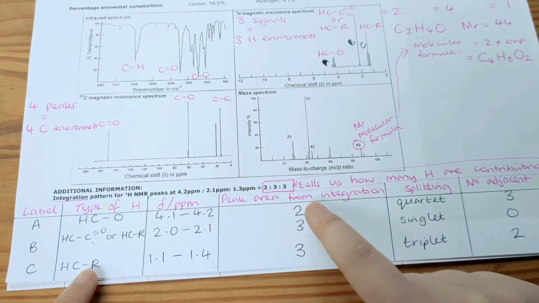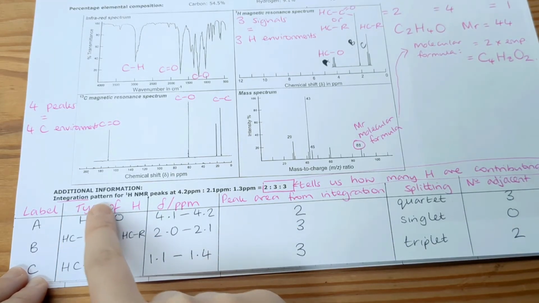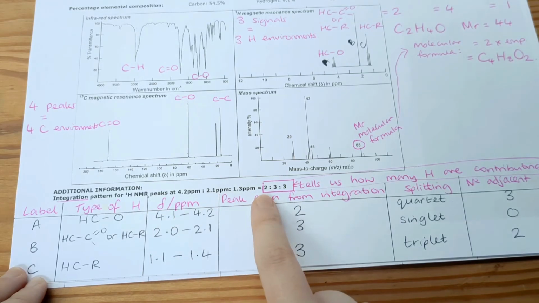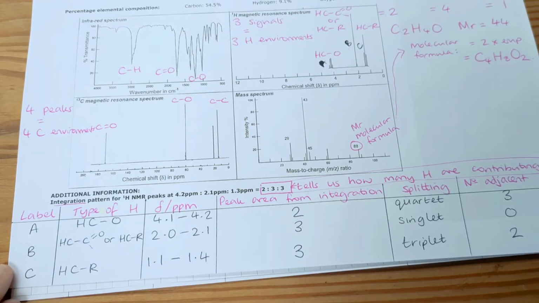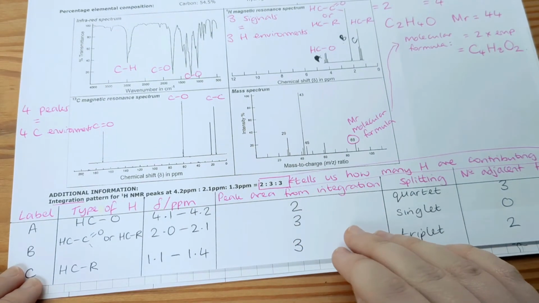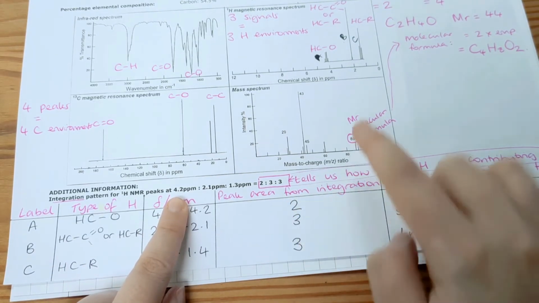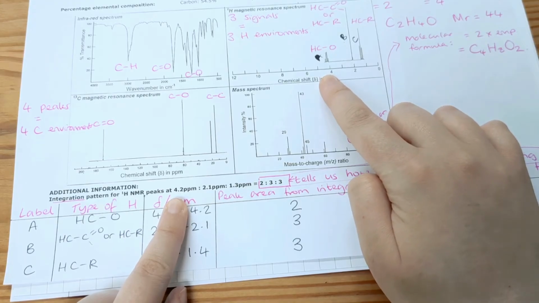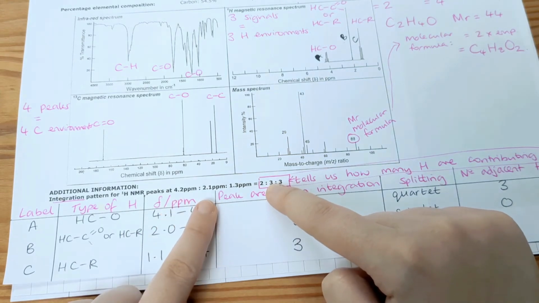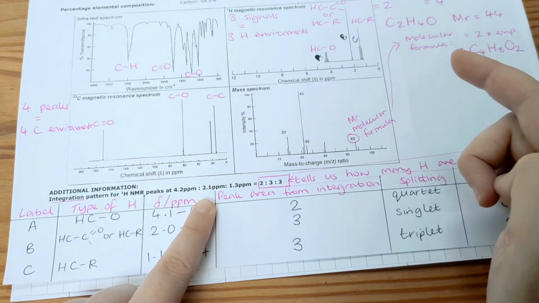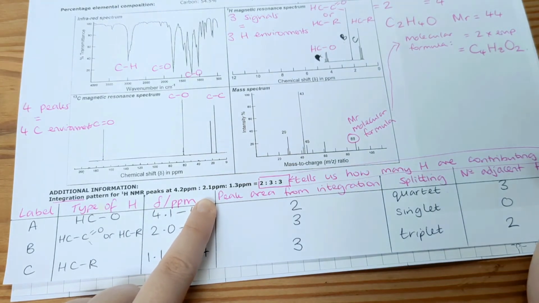And there's something called integration. So it says here under additional information, the integration pattern is 2 to 3 to 3 at these chemical shift values. Now this tells us how many hydrogens are contributing towards that signal. So at this value, which is here, there's 2 hydrogens contributing towards that. So perhaps that is a CH2. At the signal at 2.1 parts per million, there's 3 hydrogens contributing towards that. So perhaps that's a CH3, and so on.